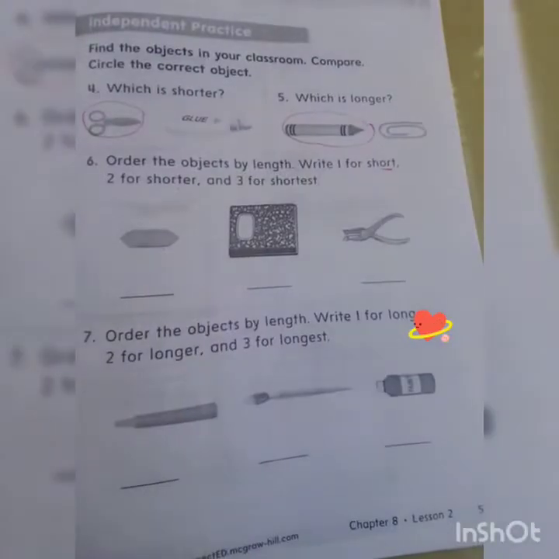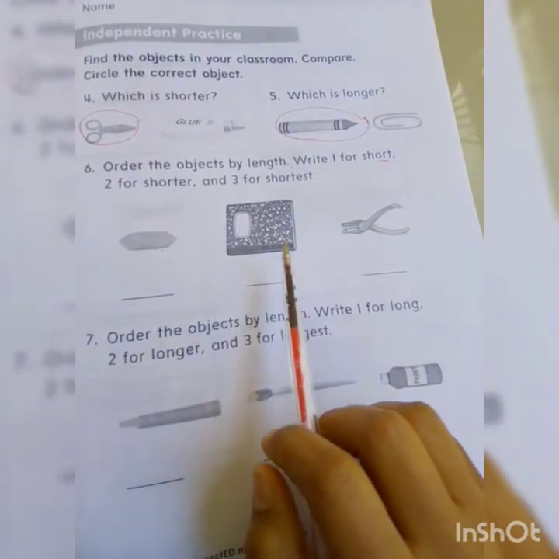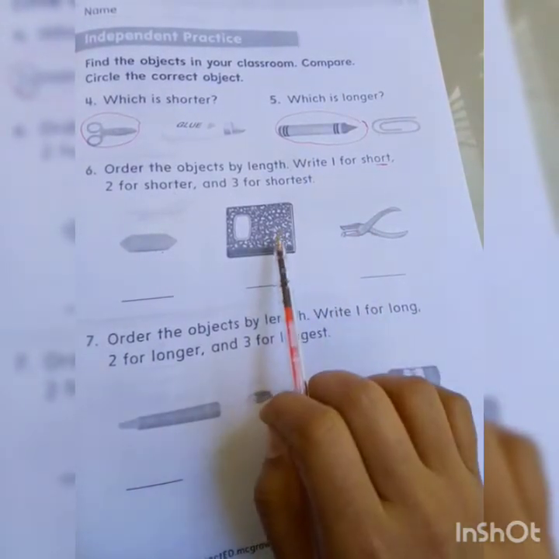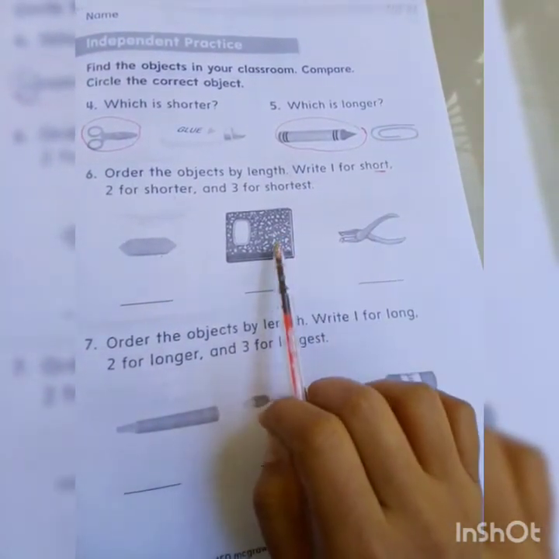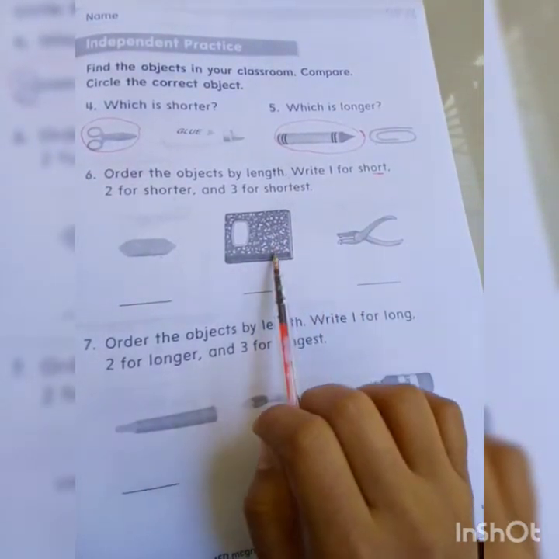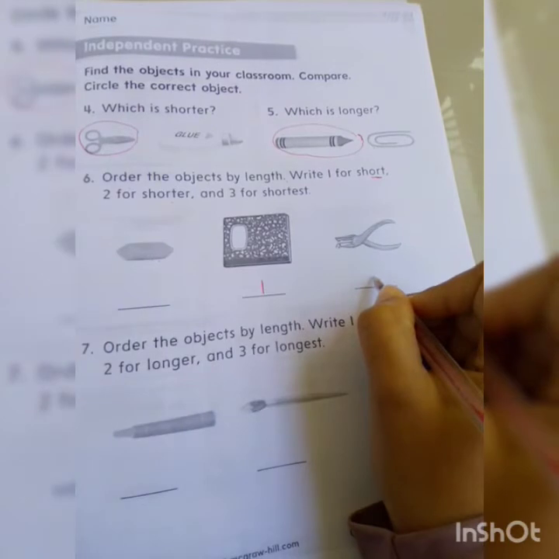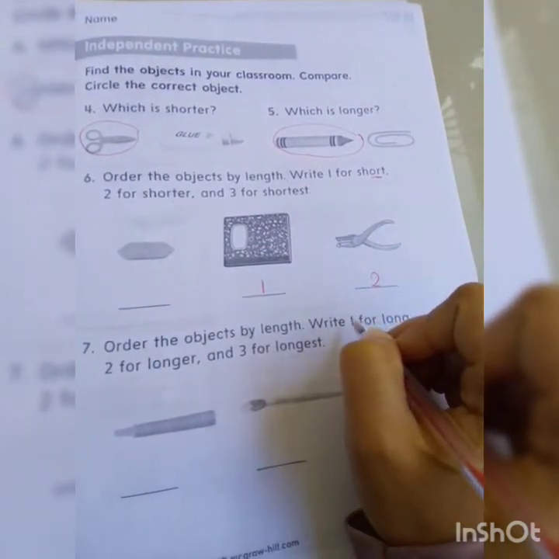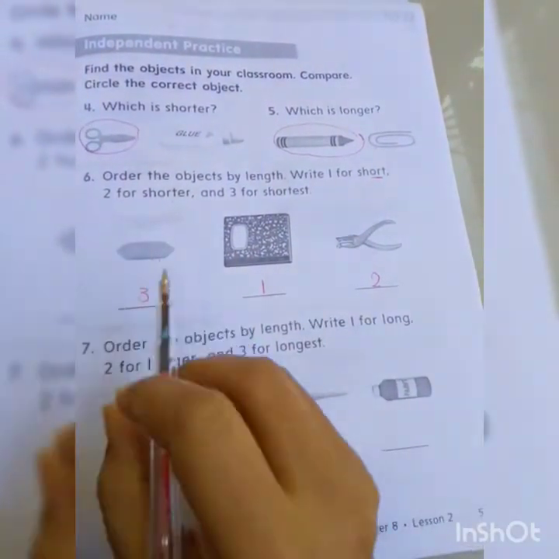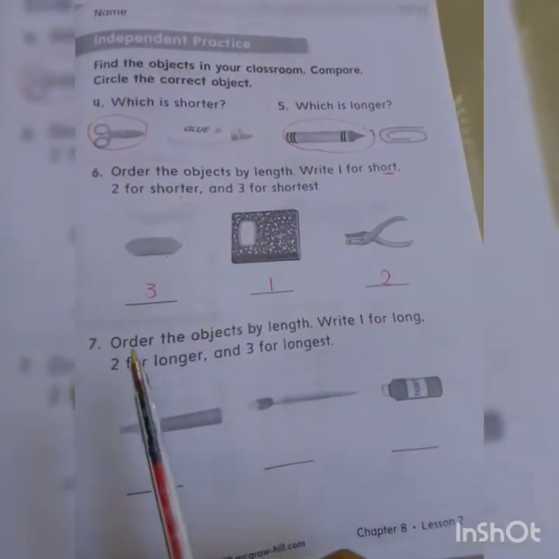Okay, let's see. Which one is the shorter? The scissor is shorter than the book. So we will make the book here number 1, the scissor will be number 2. Which one is the shortest one? For sure, the eraser is the shortest one. Okay, the last one, please.